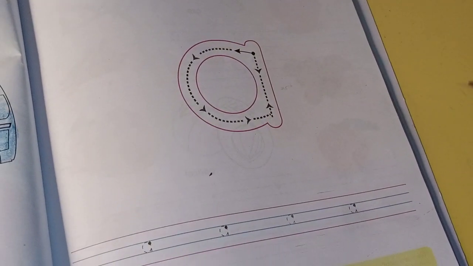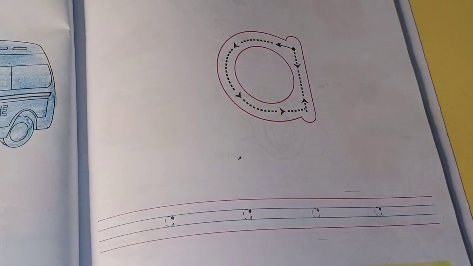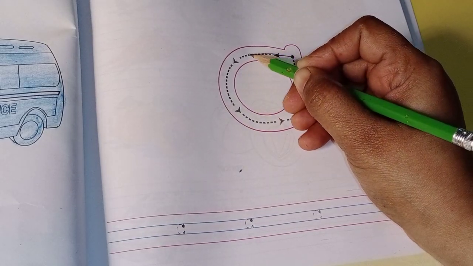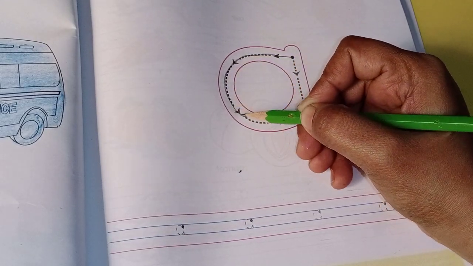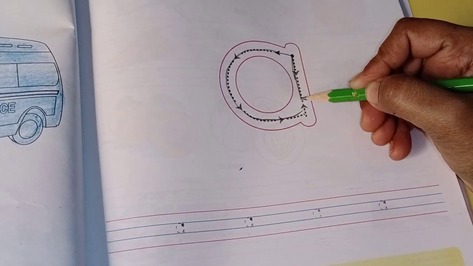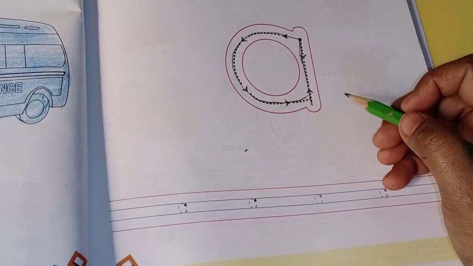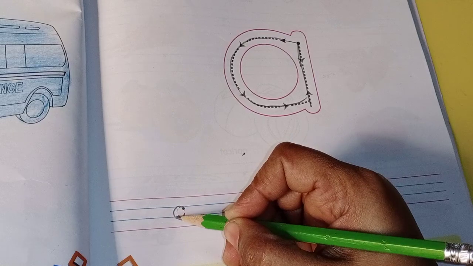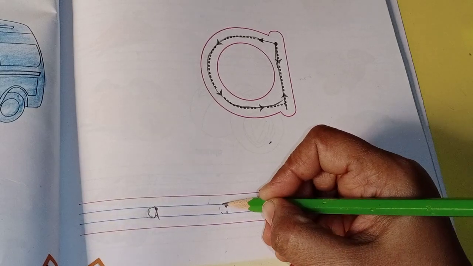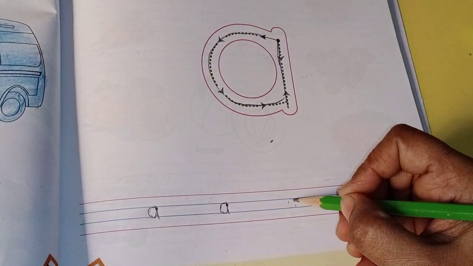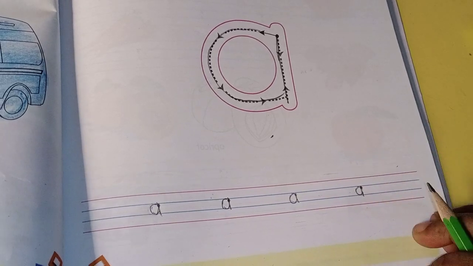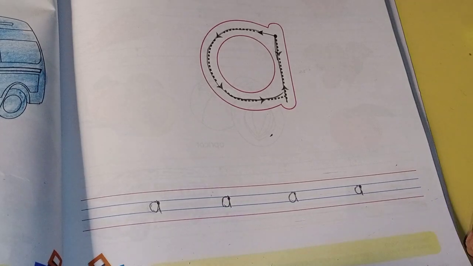And now open at page number 47. Children, in this page we will practice the sound A. A. Make a go up and down. This is sound A. Make a go up and down. A. Make a go up and down. A apple. A arrow. A ambulance. Now children, you will complete this page at home.